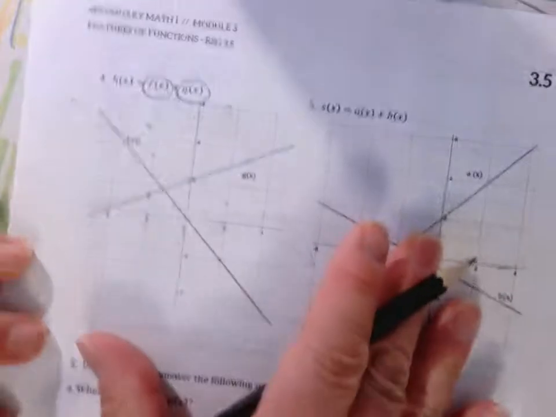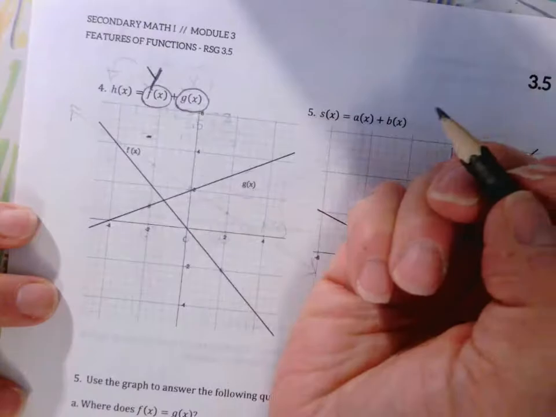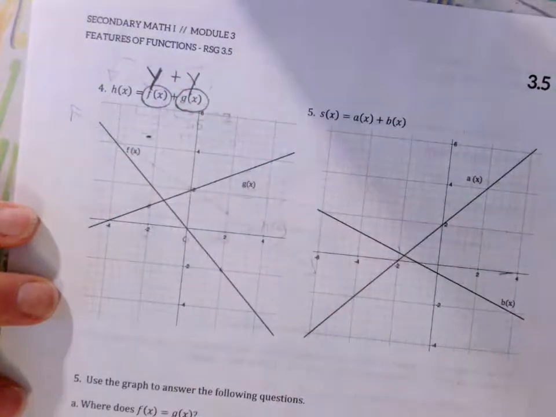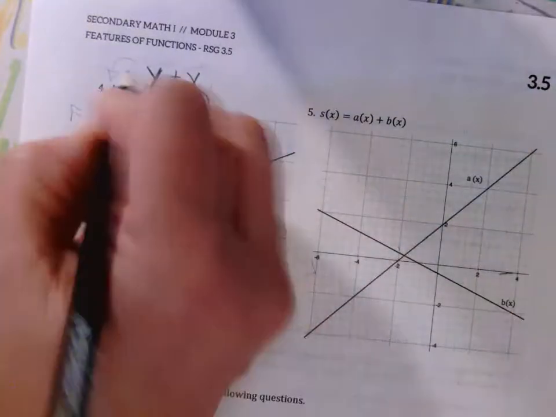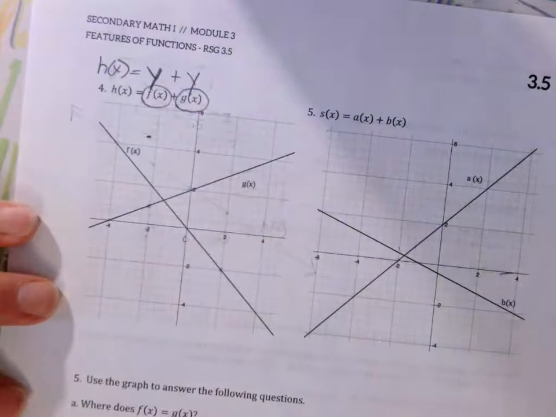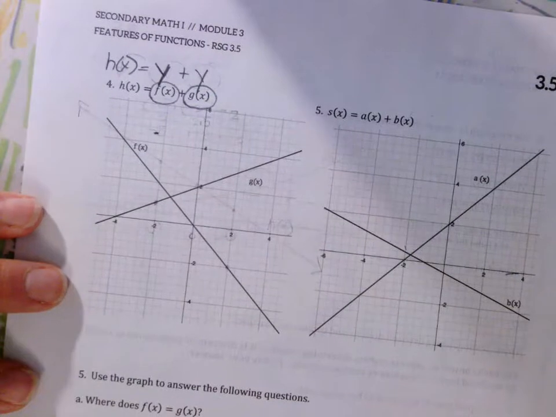Well, remember, f of x is just another way to say y. So I'm going to take the y value of one function and add it to the y value of the other function. And when I do, I get a whole new function that I'm going to call h of x. So let's take a look at our y values.